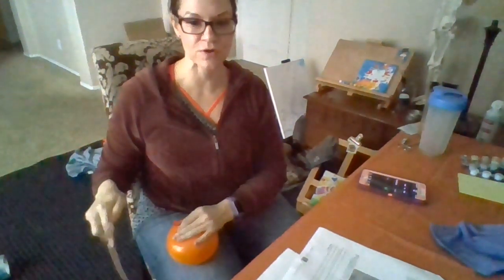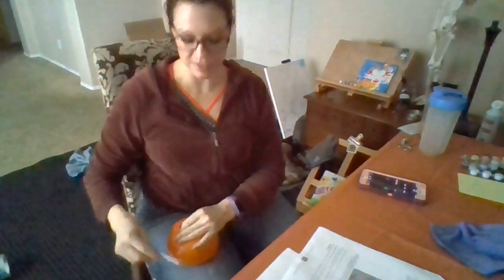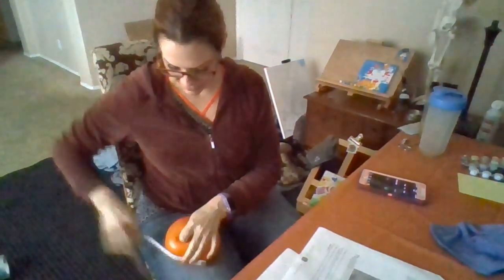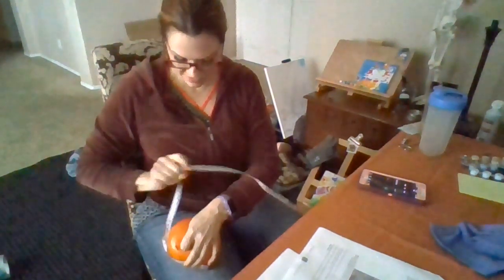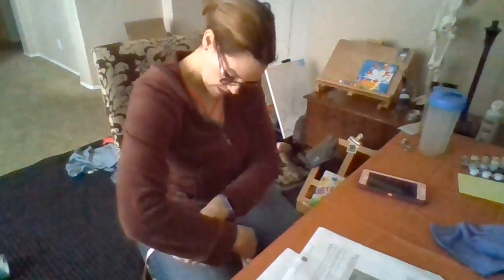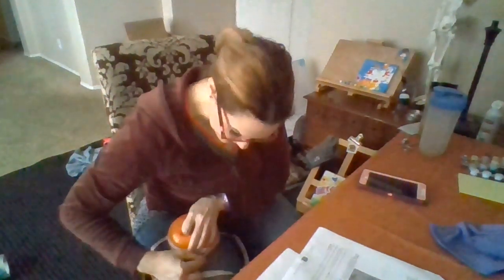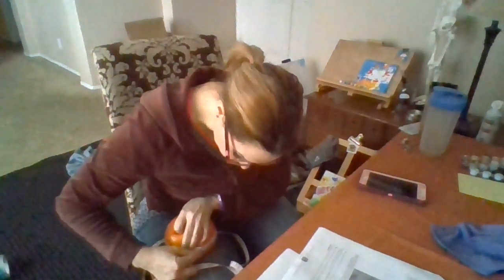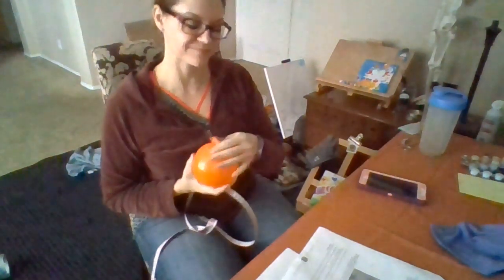I have to put it flat on my leg and make it spherical instead of egg-shaped so I can get the widest part of the balloon. I take a measuring tape, centimeter side up underneath. Then I'm going to measure around, and it equals 42. I'm going to let the air out.